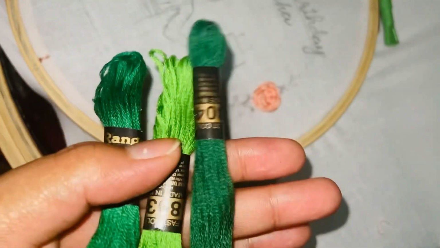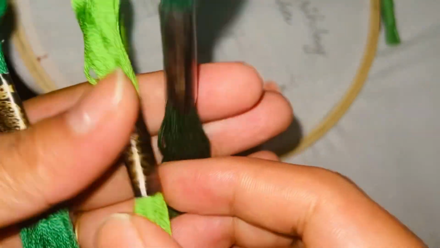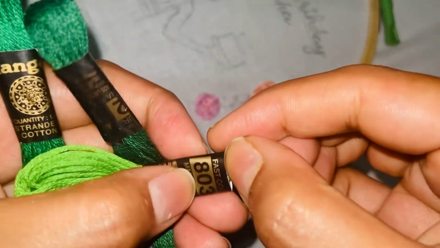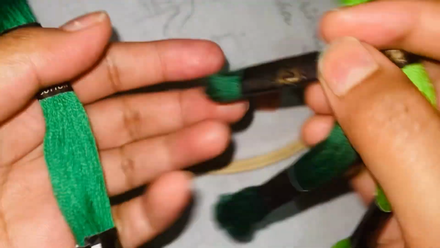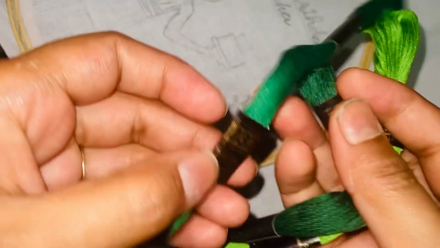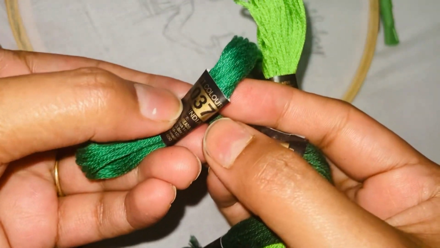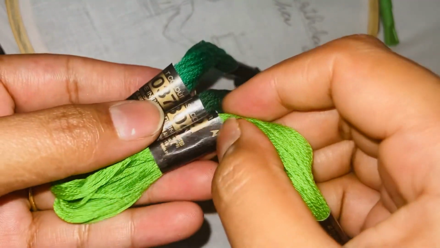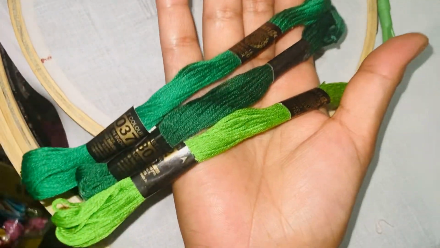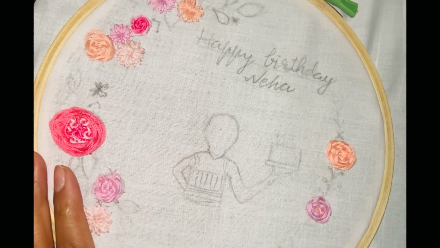So you can choose any type of combination of flowers over there. It's on you. Now let's create the leaves with different shades of green color. I have used one lighter shade and two darker shades, but these three shades are different, like the number you can see, 8037 for this. These three are all different shades that I have taken for it. Let's get started with the leaves.